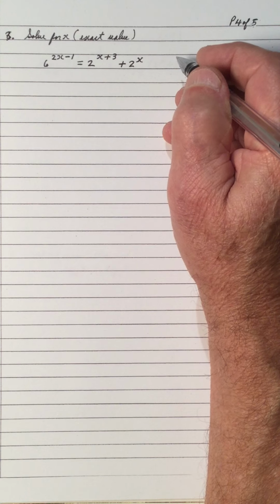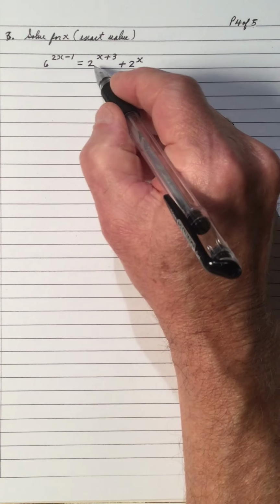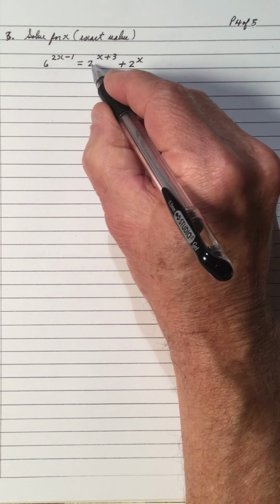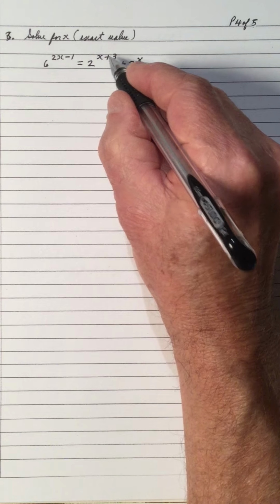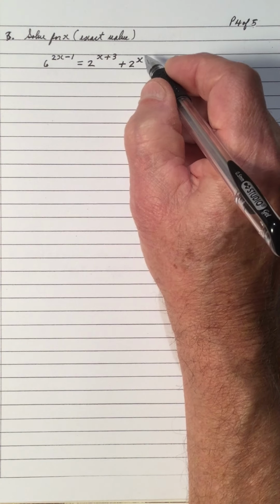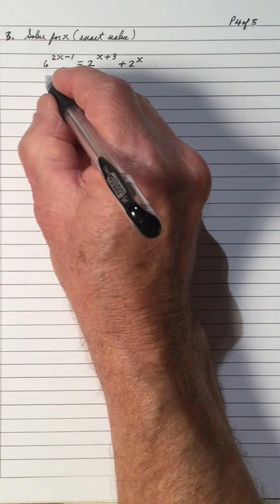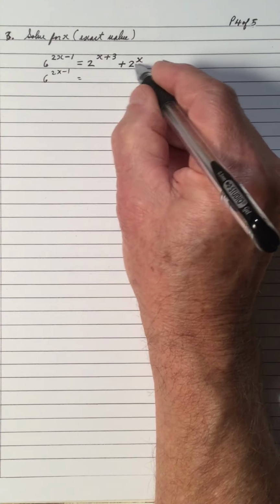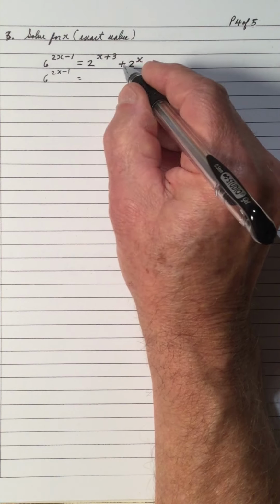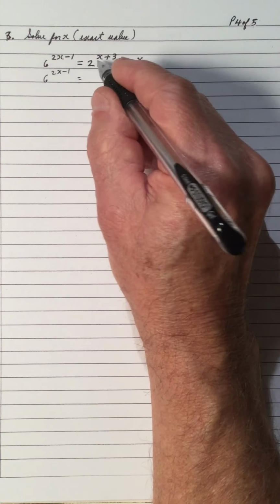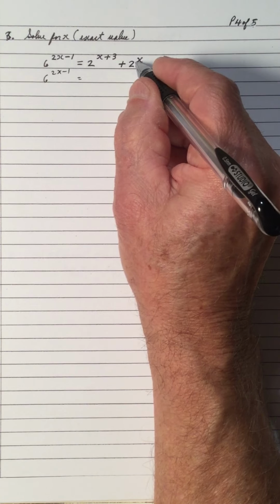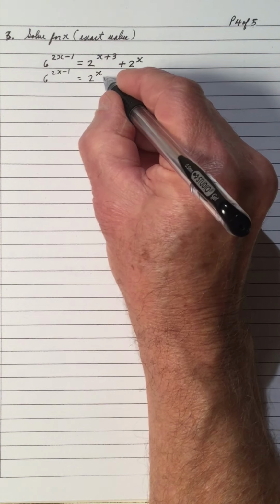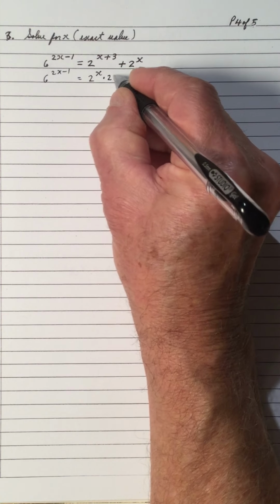These are exponentials. So notice I got a base 6 here and a base 2 here. So I have to somehow think, this is 2 to the x plus 3. This is 2 to the x. I can't add those. When you're adding exponentials, they have to be alike, so I can't add because they're not alike. So 2 to the x plus 3 is the same as 2 to the x times 2 to the 3.